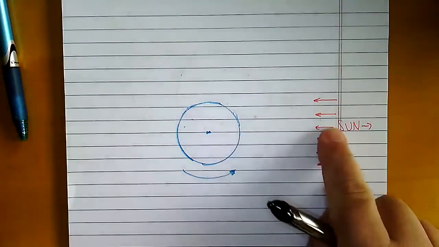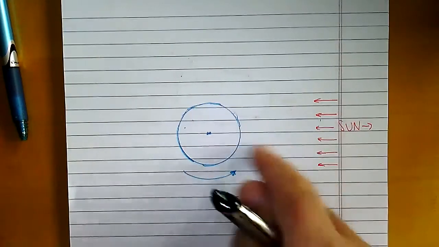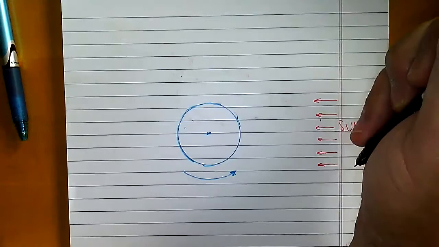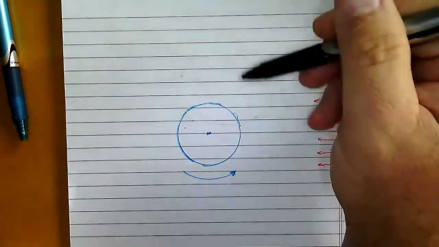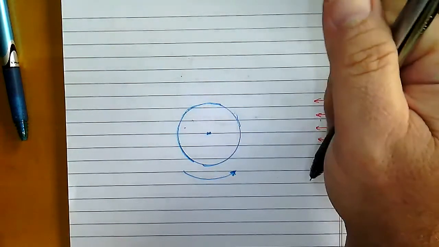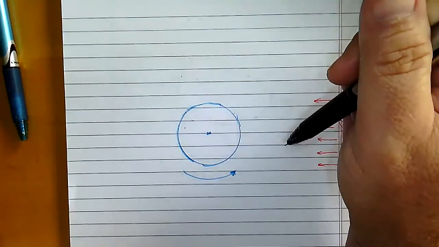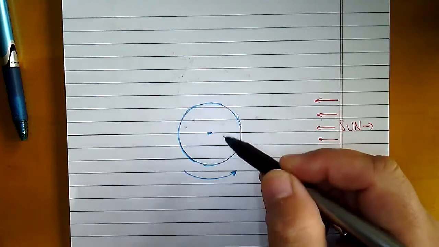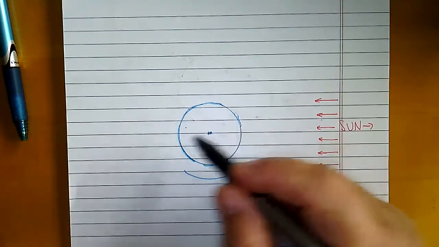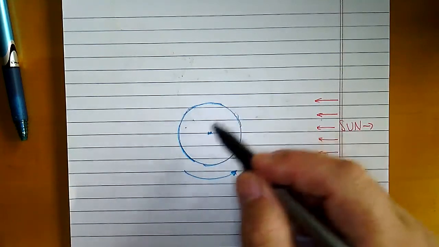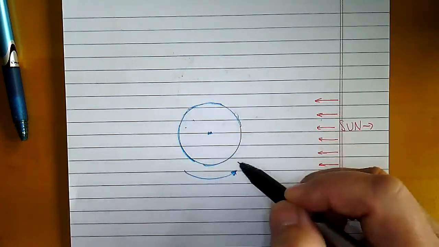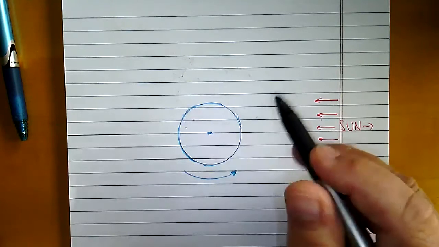So if the sun is over here, way over here, and the Earth is here, which half would be dark, i.e. which half would not have the sunlight on it? And my choices would be the top half, the bottom half, the right half, the left half, the top right half, the top left half, the bottom left half, the bottom right half. So all those are choices.